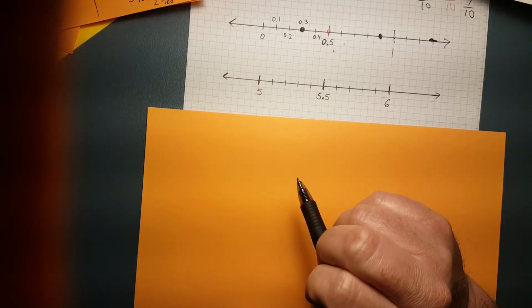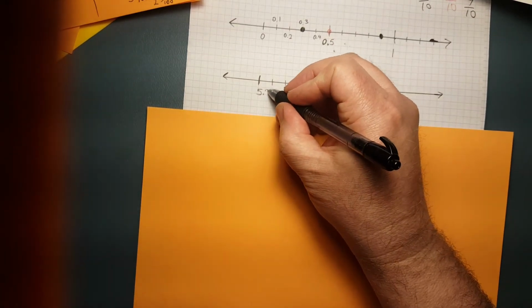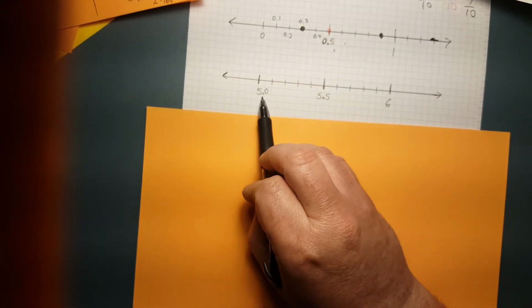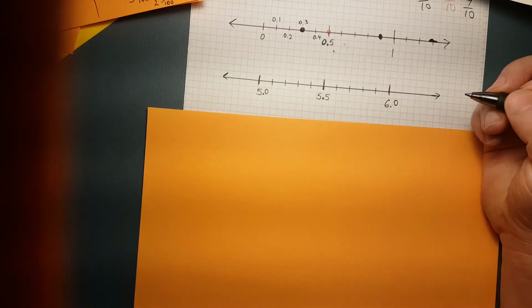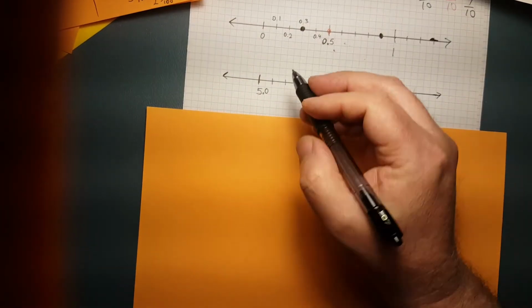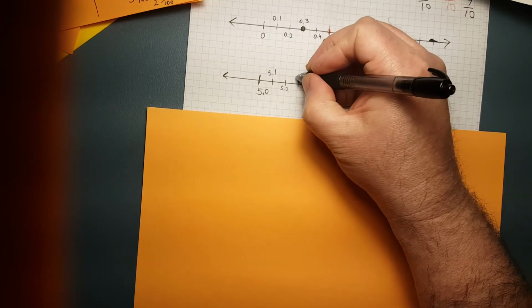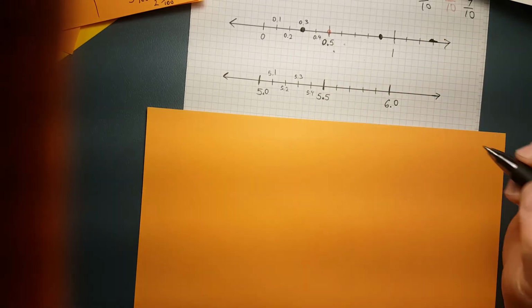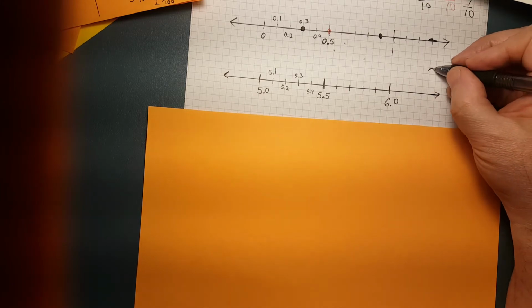A lot of fourth graders find it easier to understand if they put 5.0. Because 5.0 is the same thing as 5. It's still 5 and nothing else. Or 6 and nothing else. Then you can fill in the rest of these. This is going to be 5.1, 5.2, 5 and 3/10, 5 and 4/10. You get the idea.